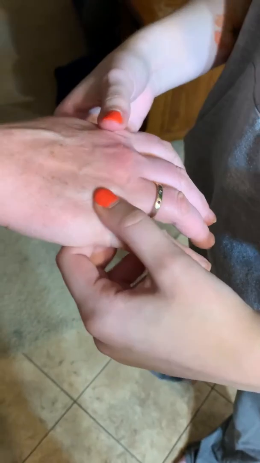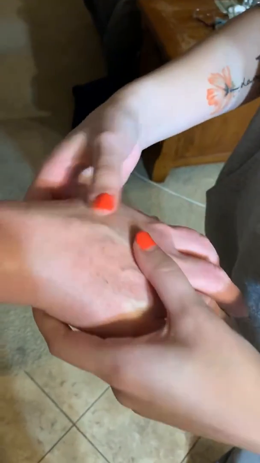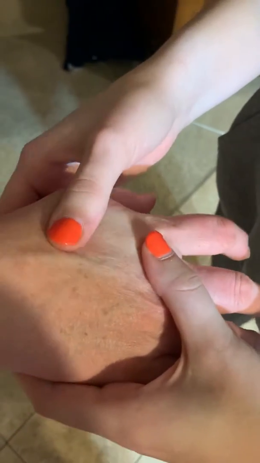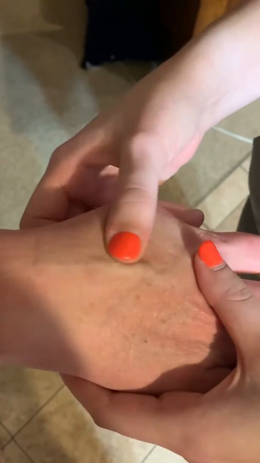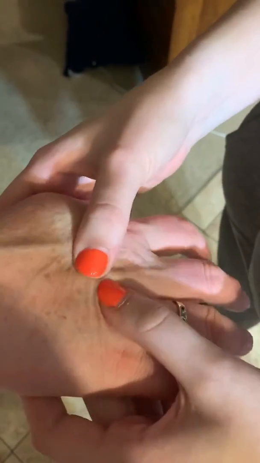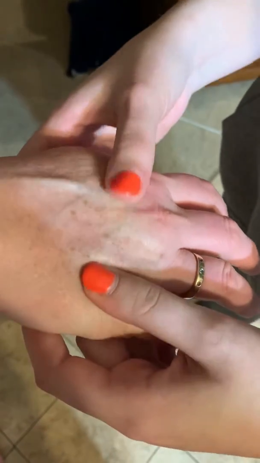And then the base of the first metacarpal, if you find the head and you work your way up, you find the base. It was right here. And then in between that are the metacarpal shafts. So you have the second, third, fourth, and fifth metacarpals.